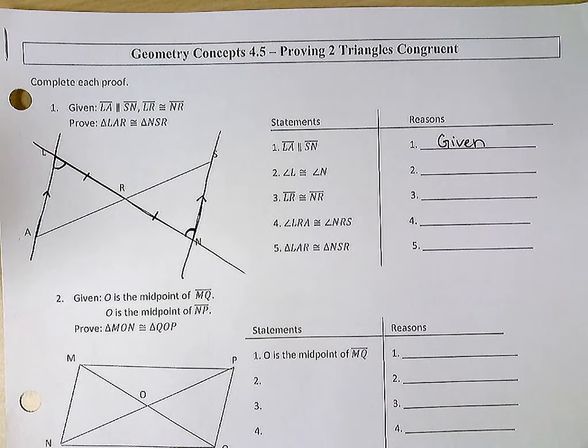So if you have your packet from yesterday, okay, you have your packet from yesterday, take it out. The last thing we talked about in that packet was about parallel lines and the angles created. Okay, so on the very back, one of them you are given parallel lines, the other one you are given congruent angles.